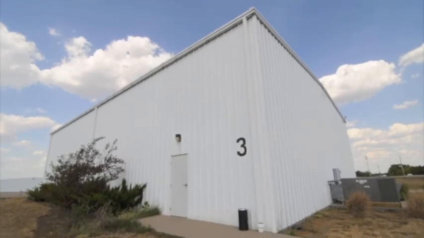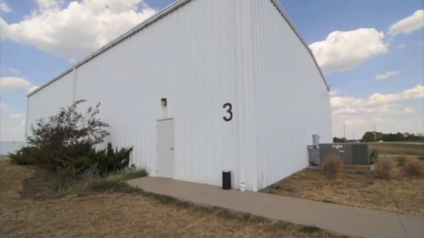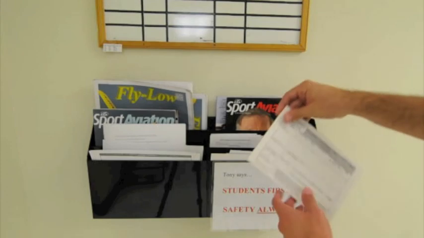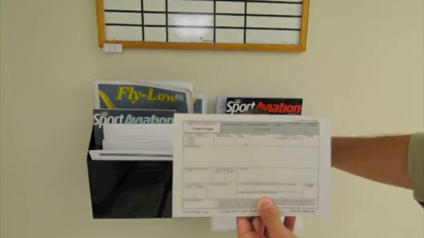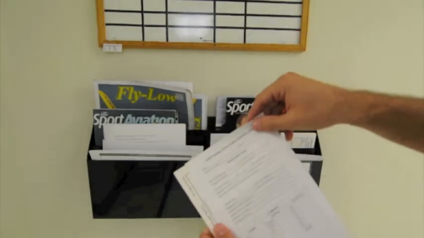At Skyhaven Airport in Hangar 3, you will find all the necessary documents you will need in preparation for a VFR cross-country flight. They are a flight plan, a pre-flight action sheet, and a navigation log.